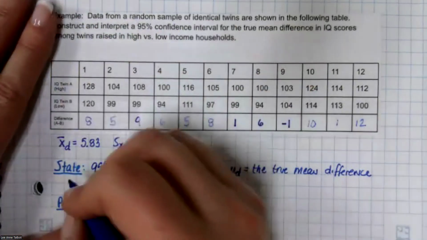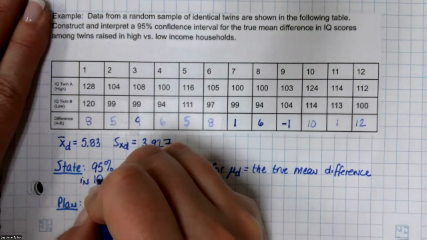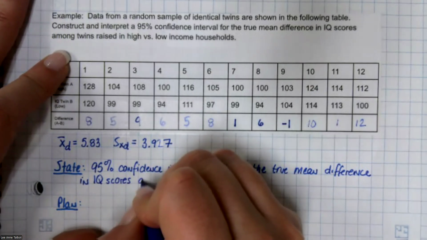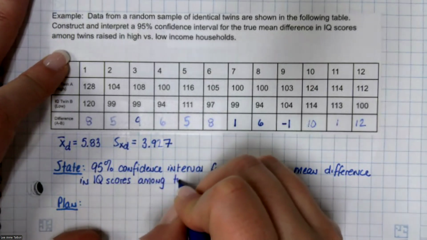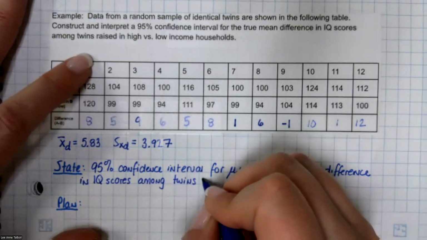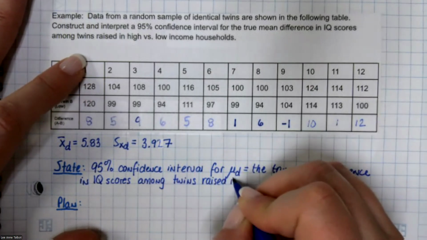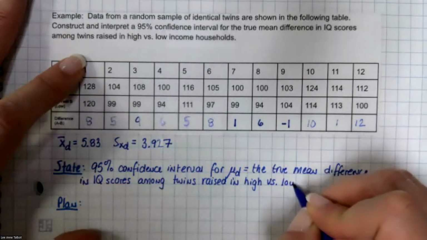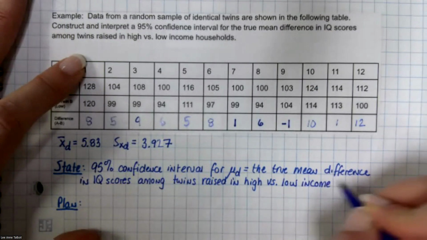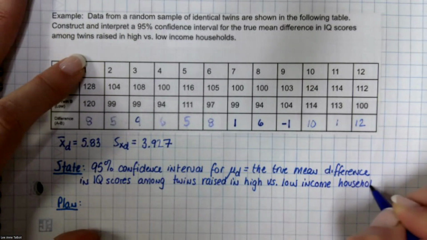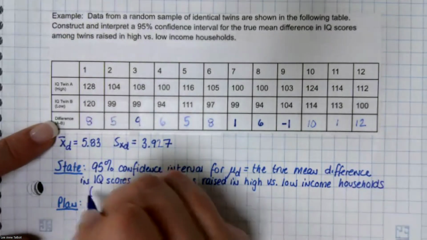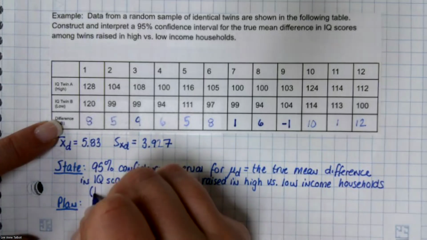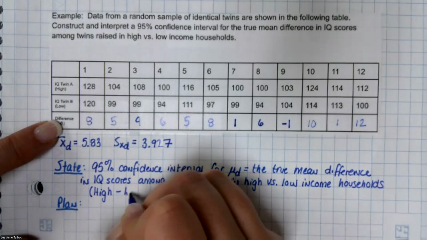True mean difference in IQ scores among twins raised in high versus low income households. And then I'm going to put the order. So it tells me the difference A minus B. So I'm going to put I minus.